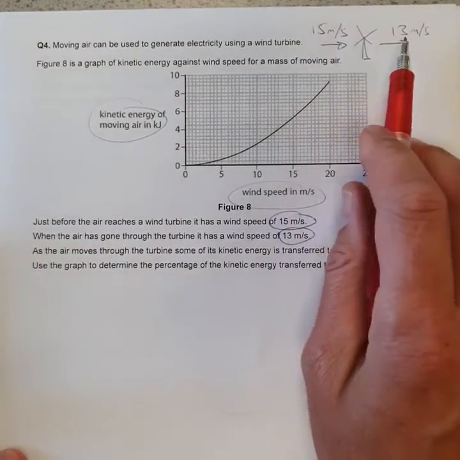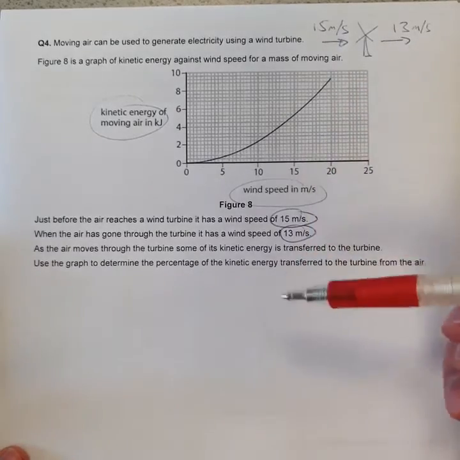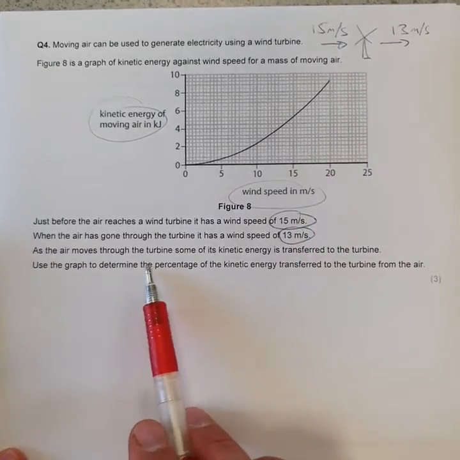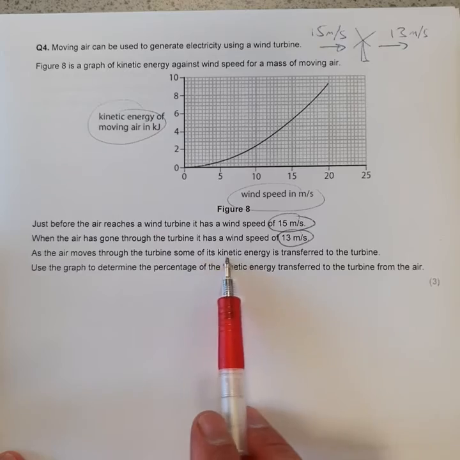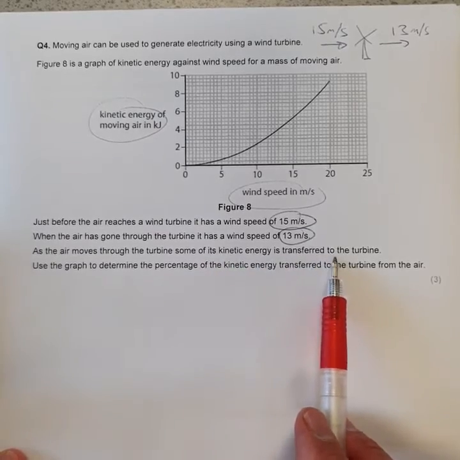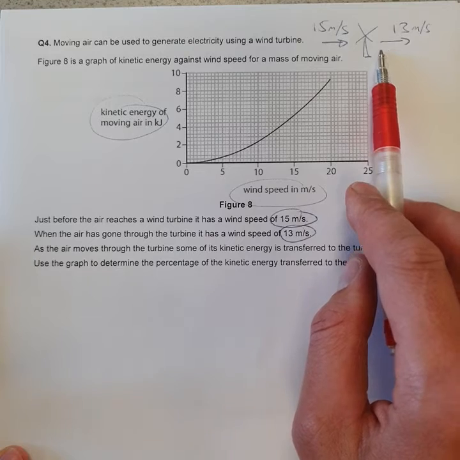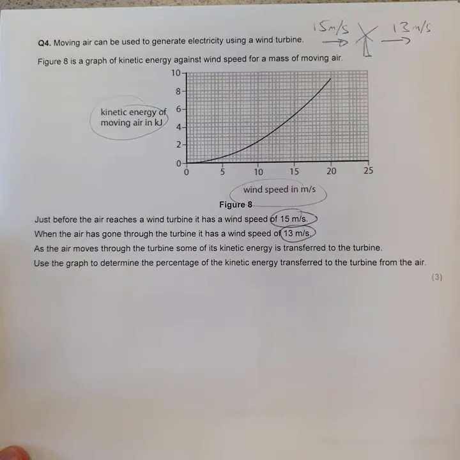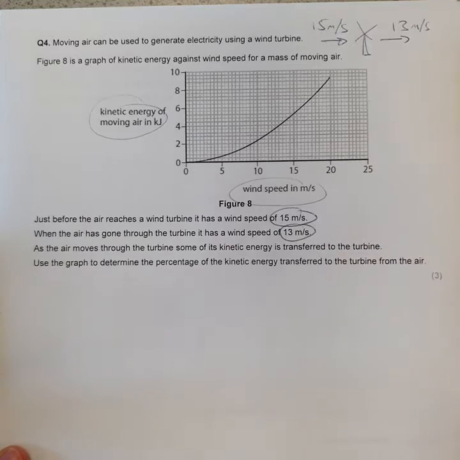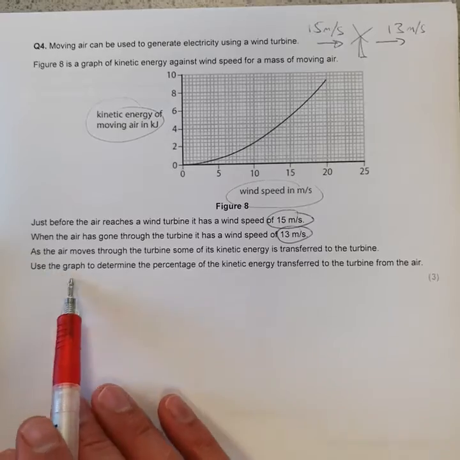So we've got a drop of 2 meters per second. As the air moves through the turbine, some of its kinetic energy is transferred to the turbine. So we can see here it's going to have less kinetic energy because it's going slower. That kinetic energy has been transferred to the turbine itself, which is going to be used to turn a generator, which generates electricity.